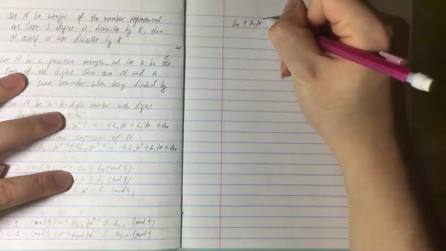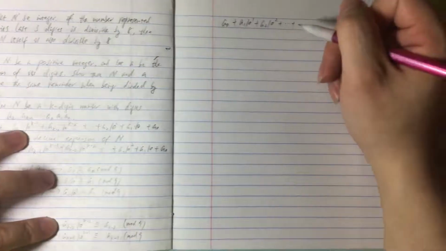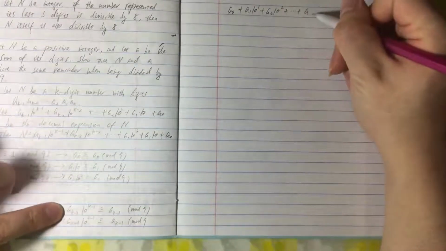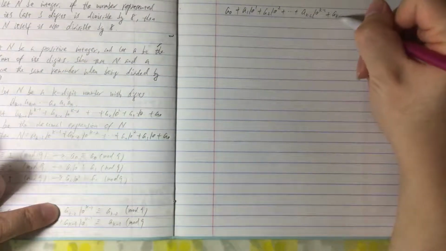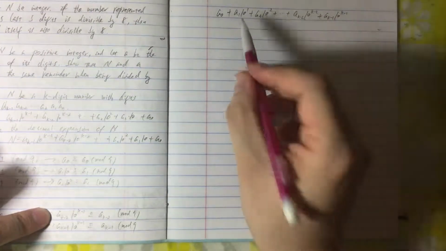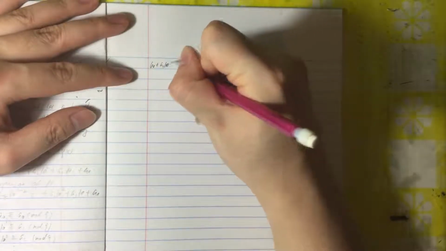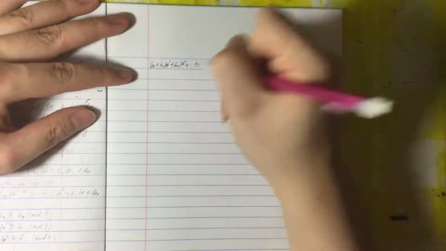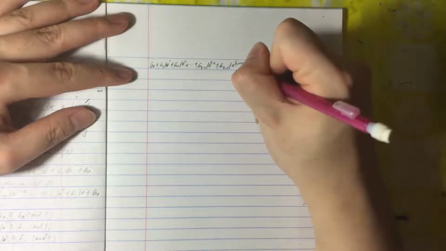I have a0 plus a1 times 10 plus a2 times 10 squared, plus a sub k minus 2 times 10 to the power of k minus 2, plus a sub k minus 1 times 10 to the power of k minus 1. That's the left side, congruent to the right side here.